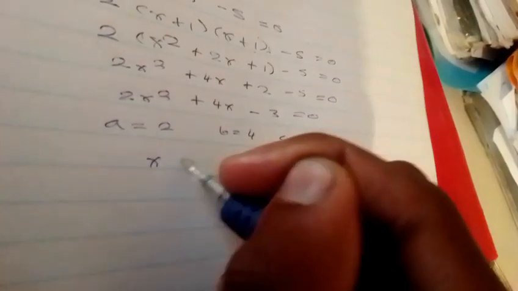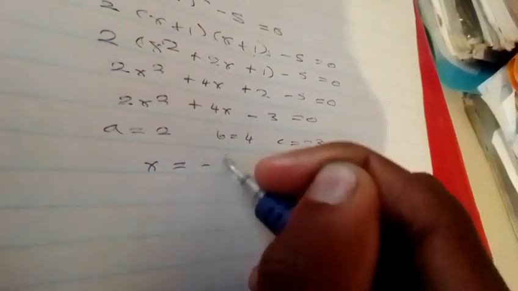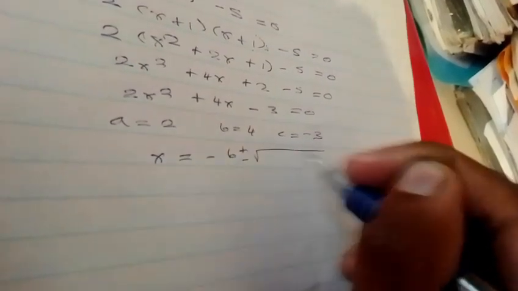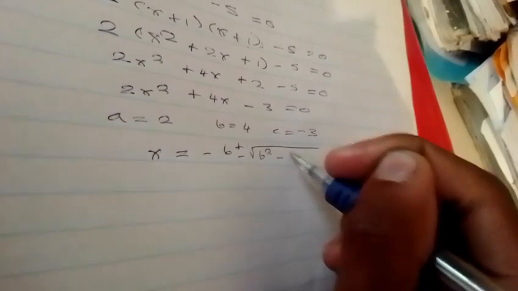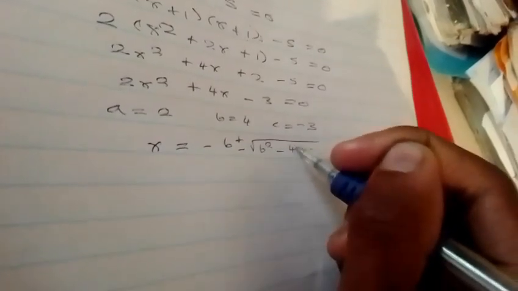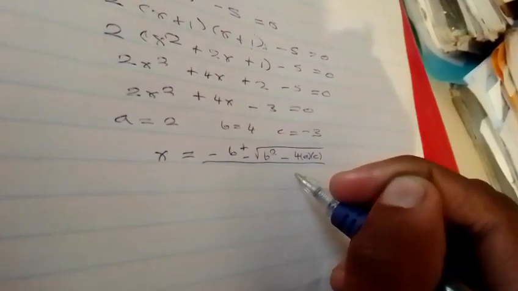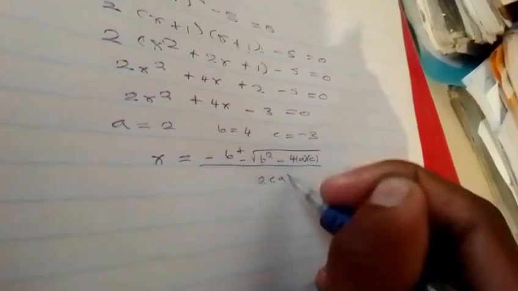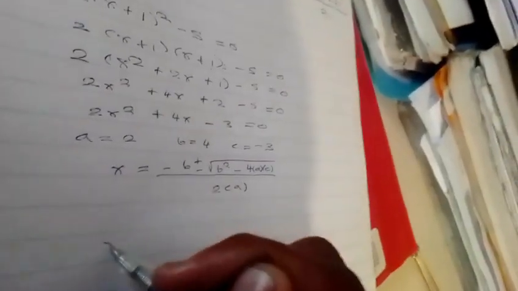It's x equals minus b plus or minus the square root of b squared minus 4 times a times c, all divided by 2 times a. So we now insert the a, b and c values into the formula.